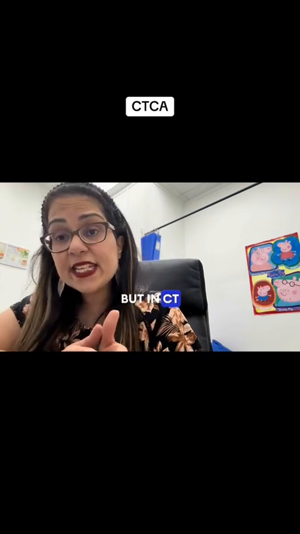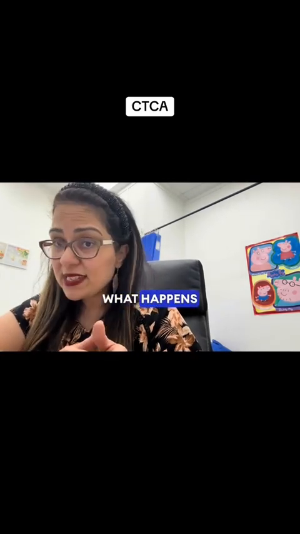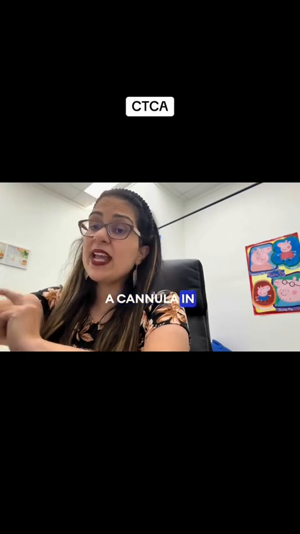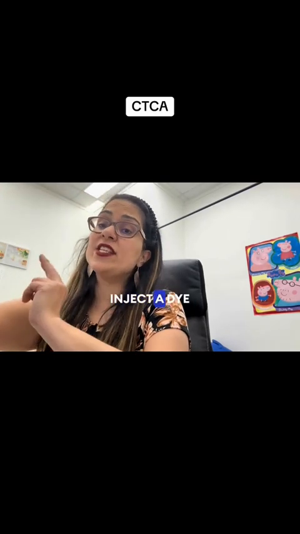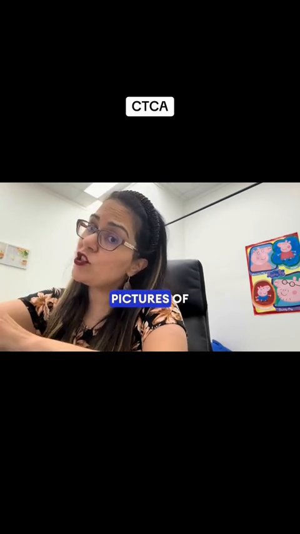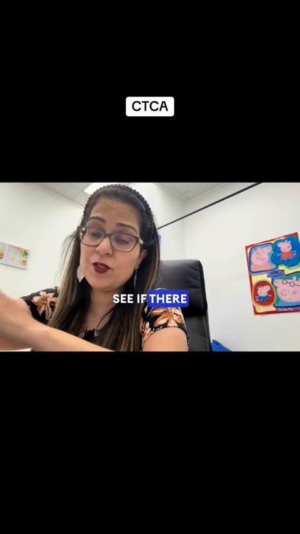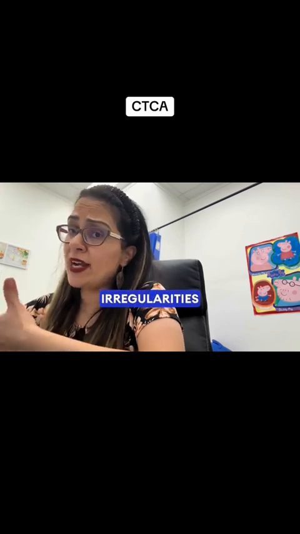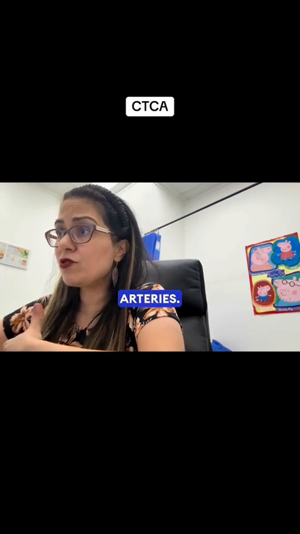But in CT coronary angiogram, we place a cannula in the vein, and then we inject a dye that still goes into the coronary arteries, and through a CT machine, or computed tomography machine, we take the pictures of the coronary arteries and see if there are any blockages or irregularities involving the arteries.